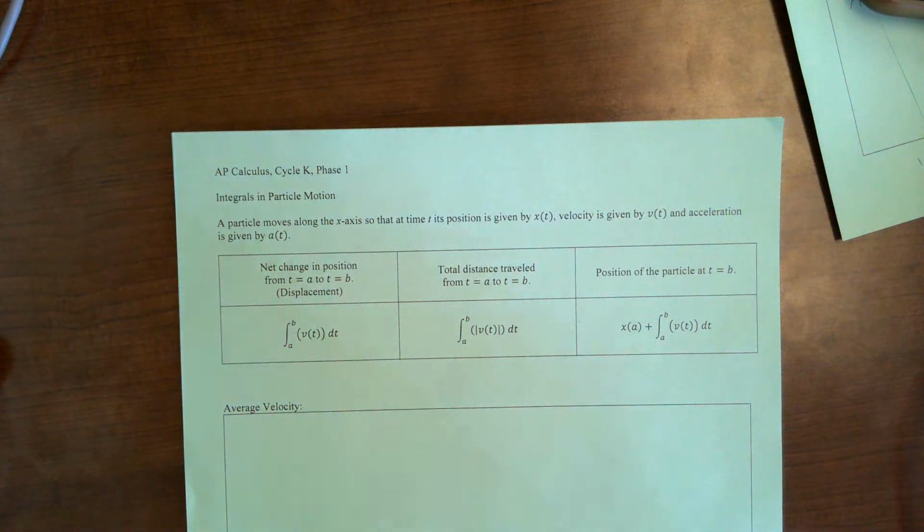Hey guys, so just one phase today: integrals in particle motion. The particle motion stuff is basically the physics stuff. So you want to be acquainted with Susan's table, the physics version. Well, actually both, but the physics version will come into play.